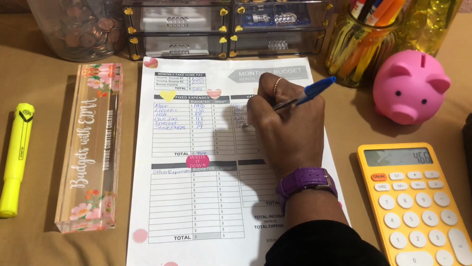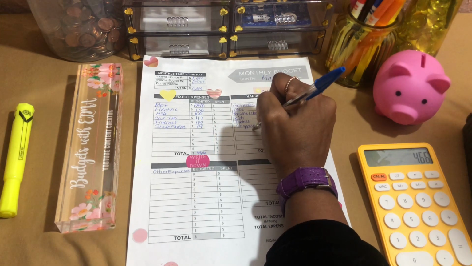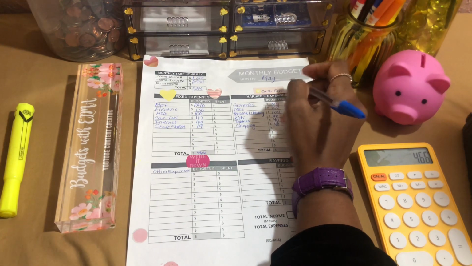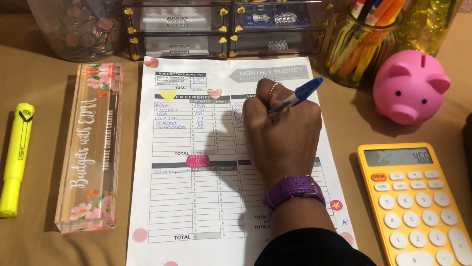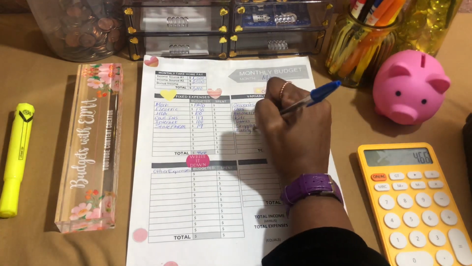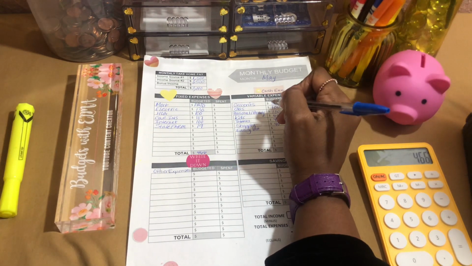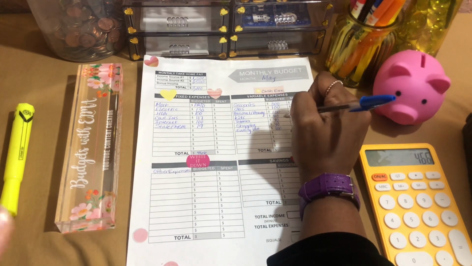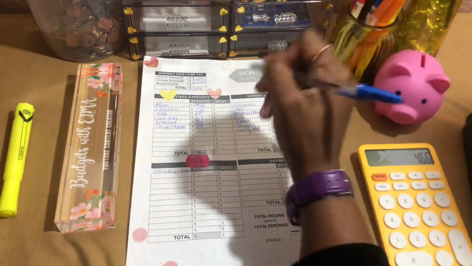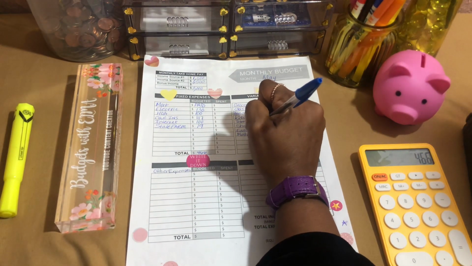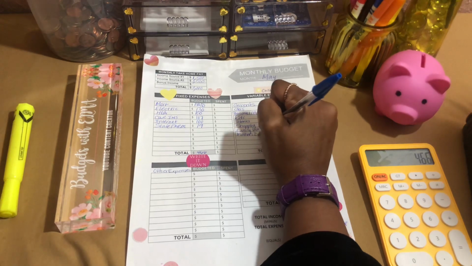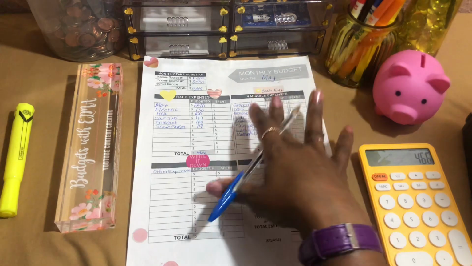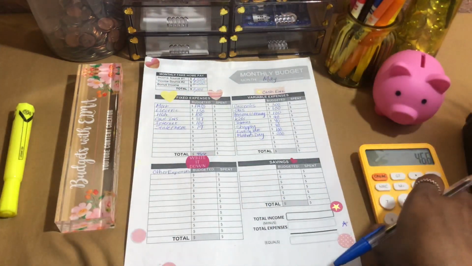For shopping, if we need anything additional, I'm putting $40. For eating out, I am having a girlfriend's day out, so I'm with my friends, so I am budgeting $100 to spend to eat out. For Mother's Day, I'm indicating $200 for spending time with my mom.